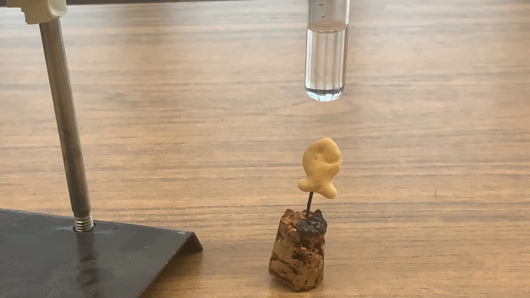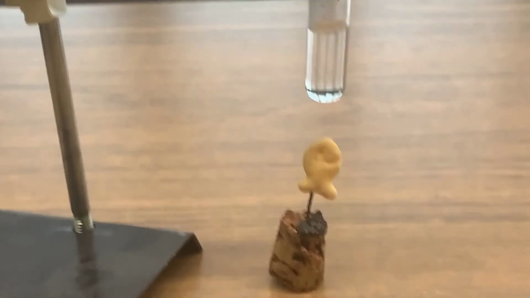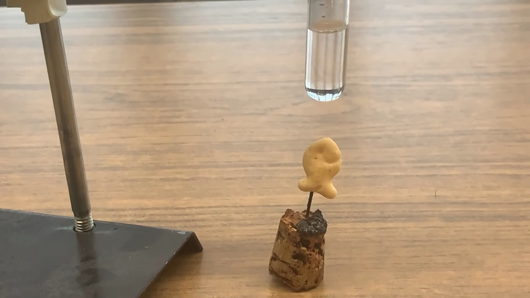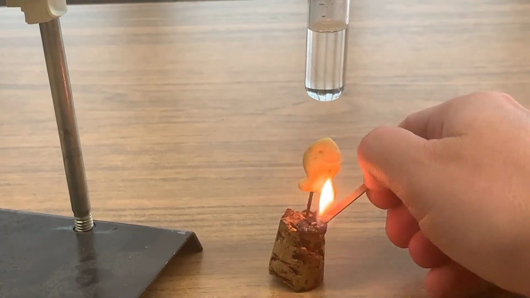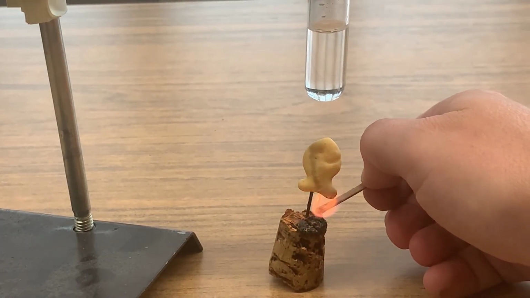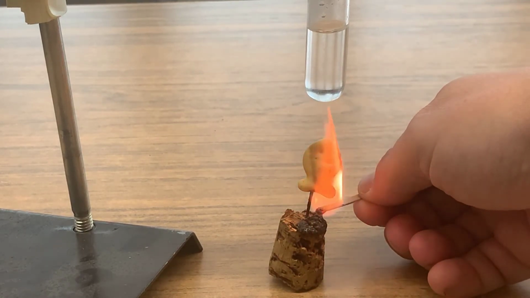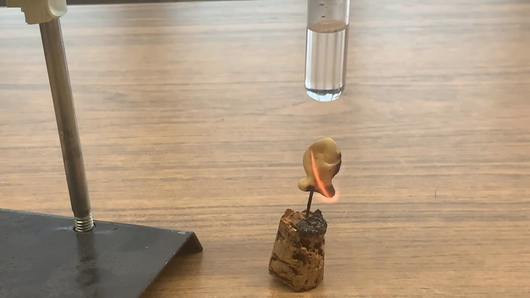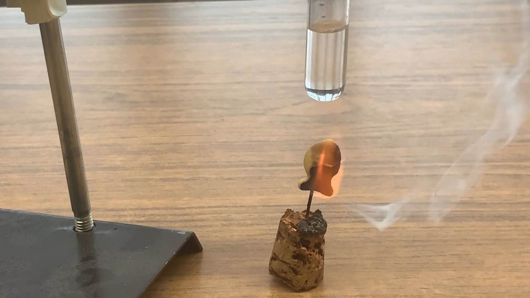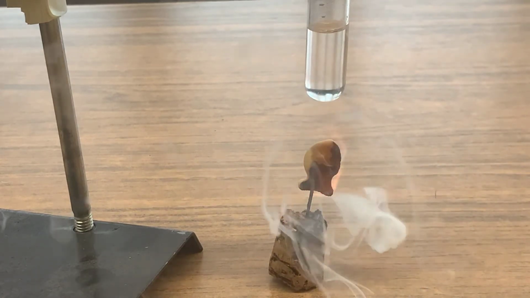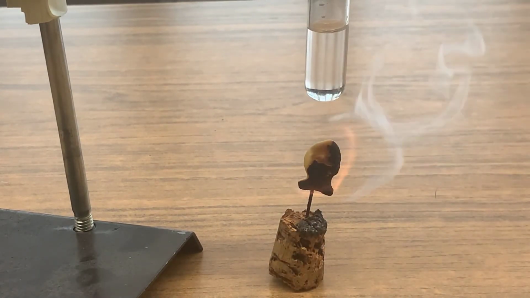Okay, in this example, I want to light the goldfish cracker that I have here and get it on fire. Now, the reason I'm using the goldfish cracker is it has a lot of sugars, a lot of carbohydrates, so it's very energy rich, okay?